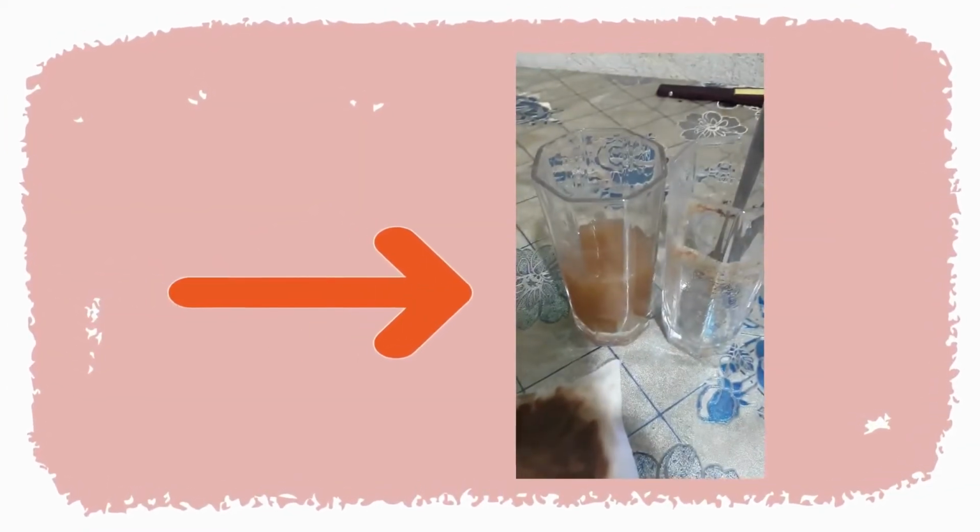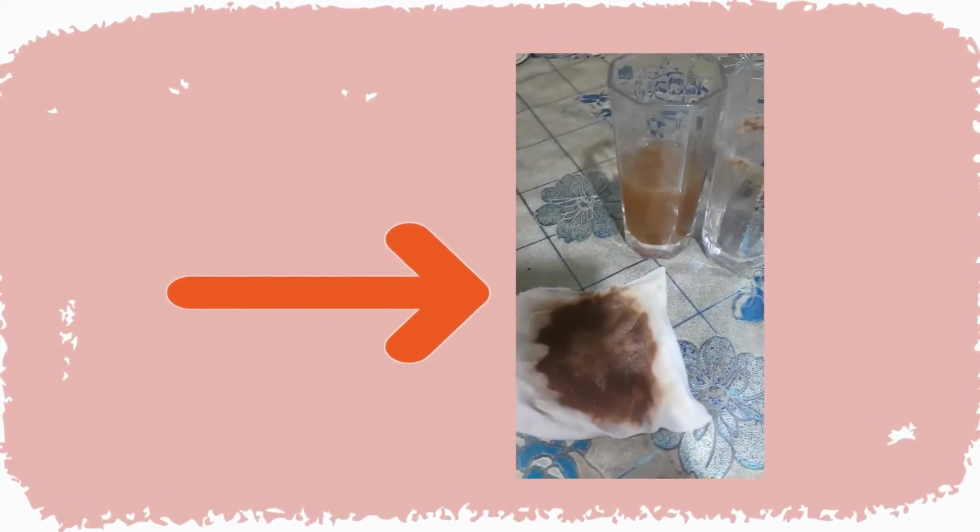So you can see this result after we filtrate the precipitation.